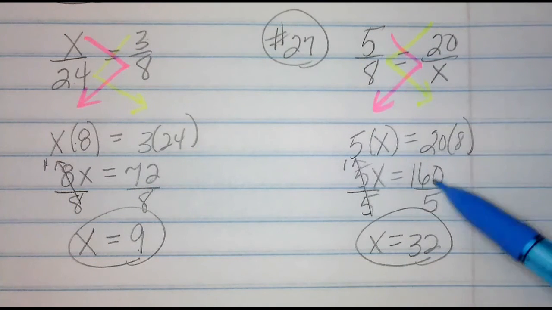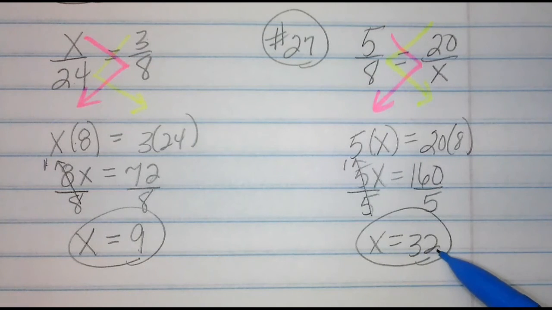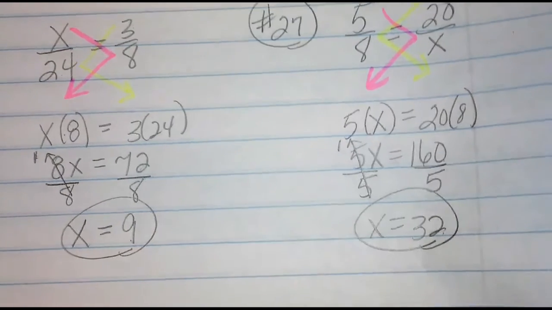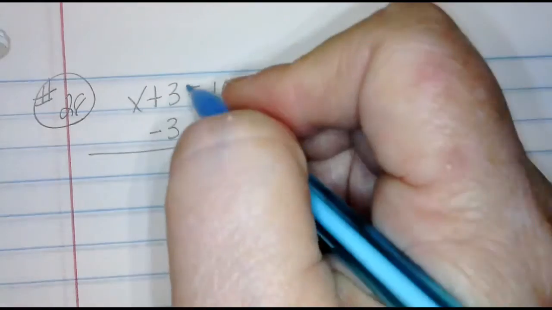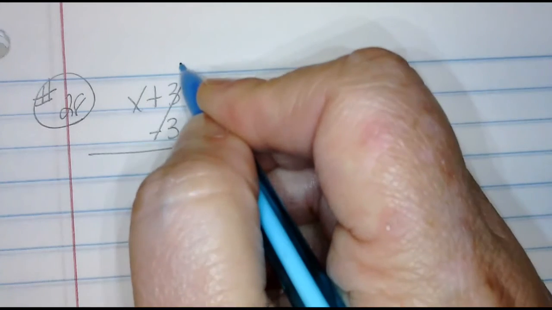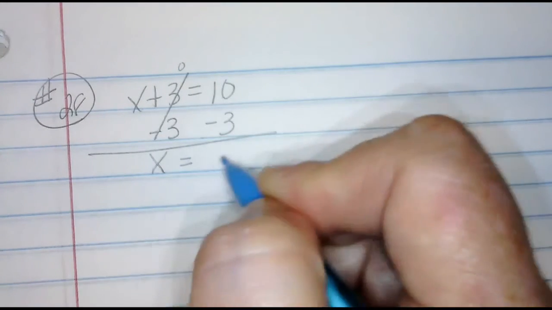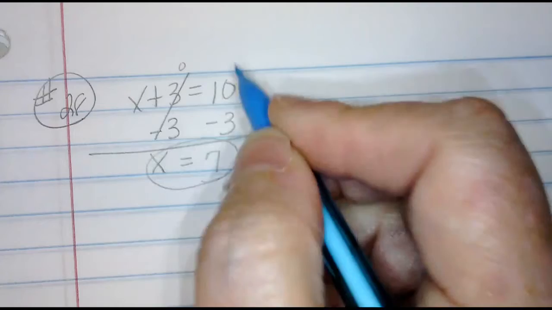For number 28, x plus 3 equals 10. This is a one-step equation, so we want to move the 3 over with the 10. The opposite of adding is subtracting, so we subtract 3 from both sides. That turns into 0, so we get x is equal to 7. If you want to check your answer on any of these, you can always go back and plug the number in.